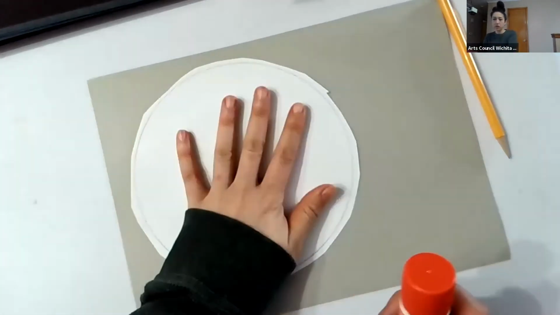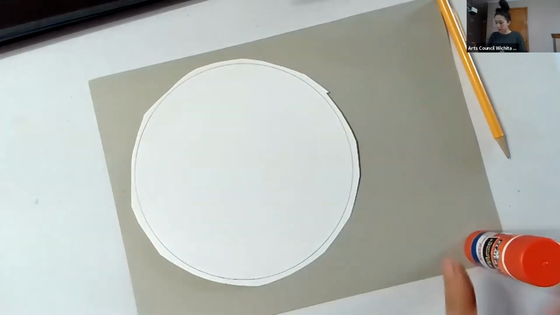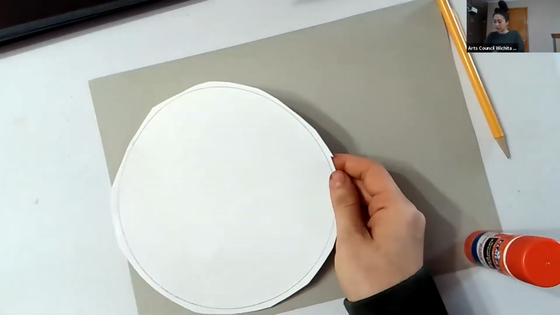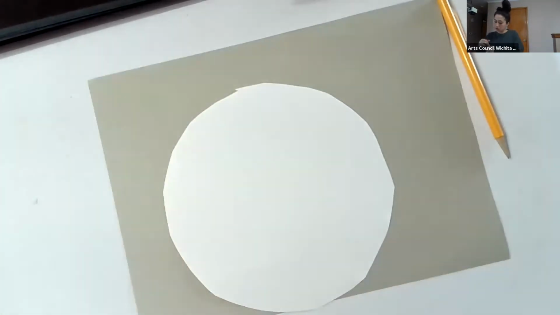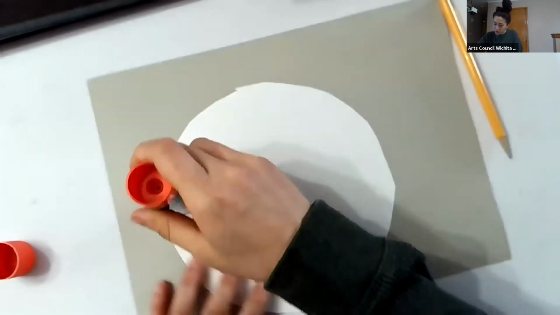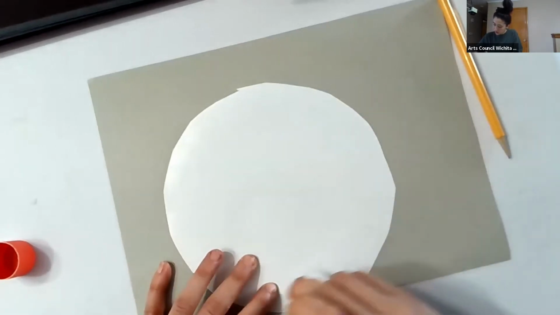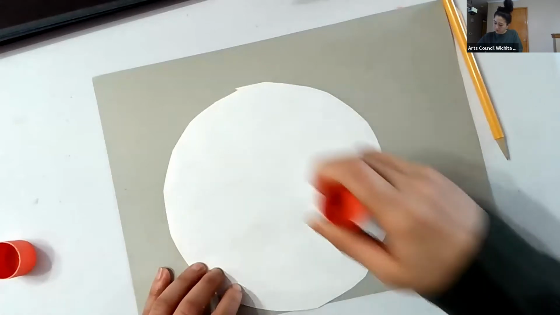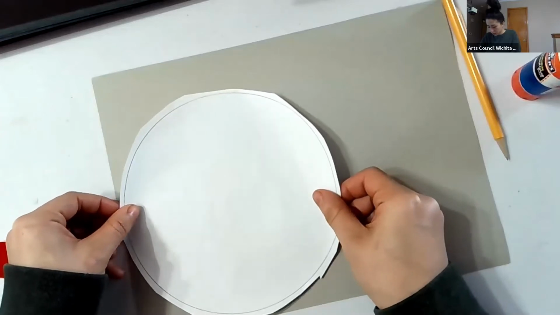And I'm going to glue this loosely cut out circle onto my gray sheet of paper. And I'm going to apply glue to the back because I still want to be able to see this line when everything's glued. I'm going to apply glue to pretty much the whole thing, but mostly this outer perimeter here, this outer edge. A few bits to the center. And I'm going to stick the circle onto my gray sheet of paper.